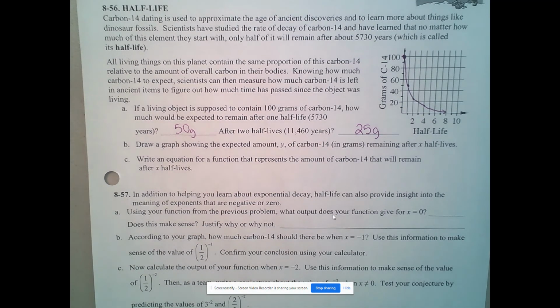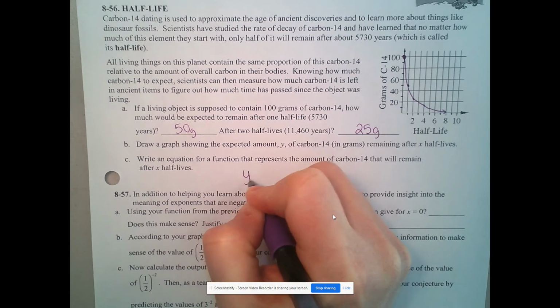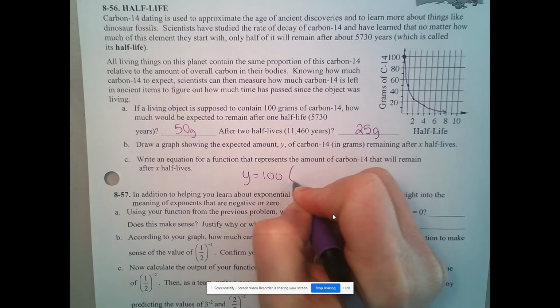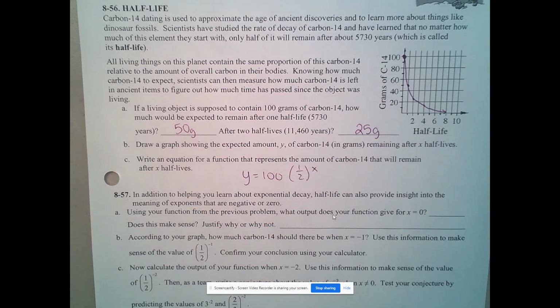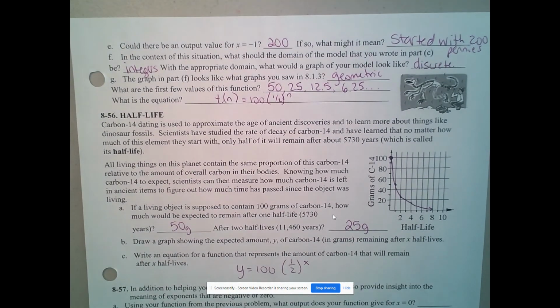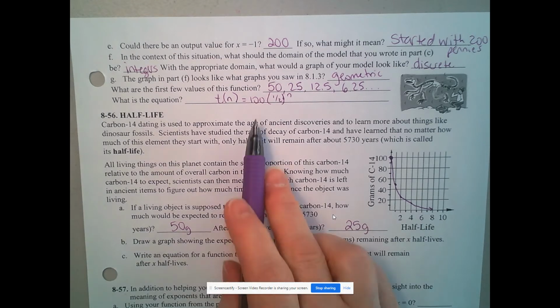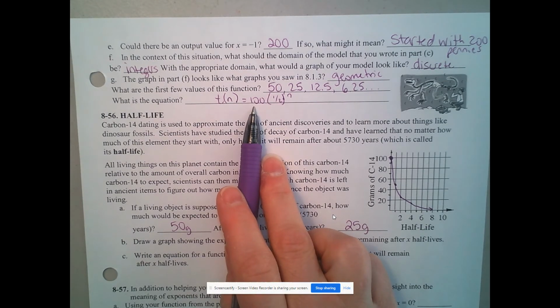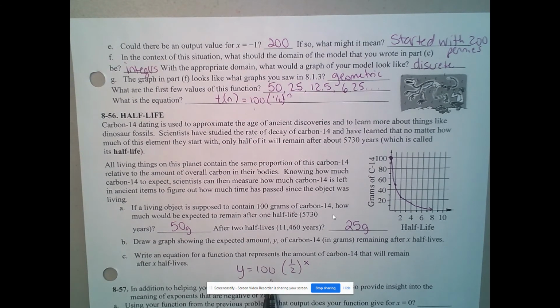Draw a graph showing the expected amount. We've got that, and it is curved because it is continuous. So this is your y equals 100 times 1/2 to the x. So if you compare, we've got our sequence notation up here for the pennies because we can't have half a trial and we can't have half a penny. But down here, the continuous function is appropriate because we can have less than 5,730 years pass. We can have between 100 and 50 grams.